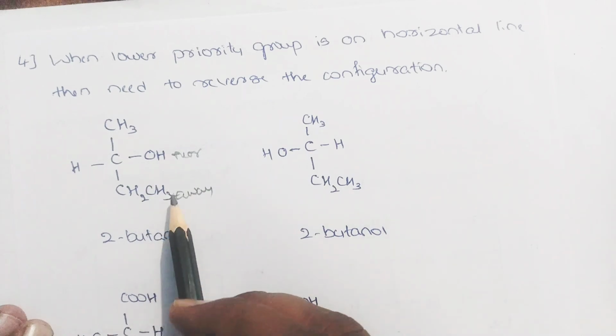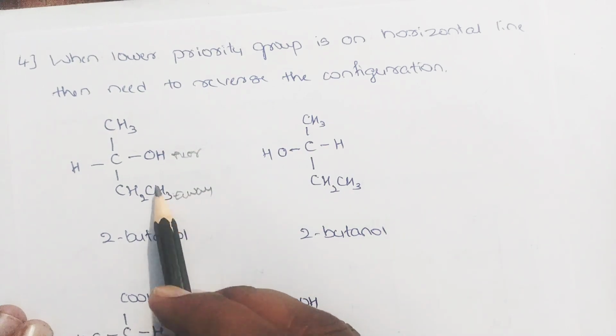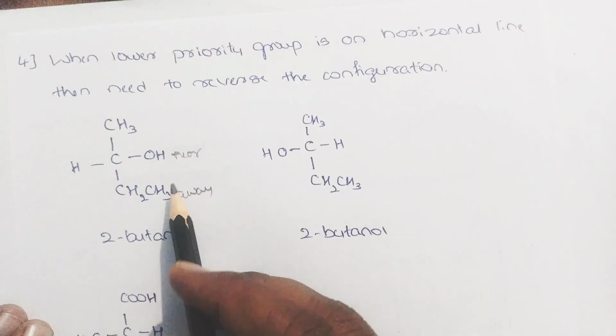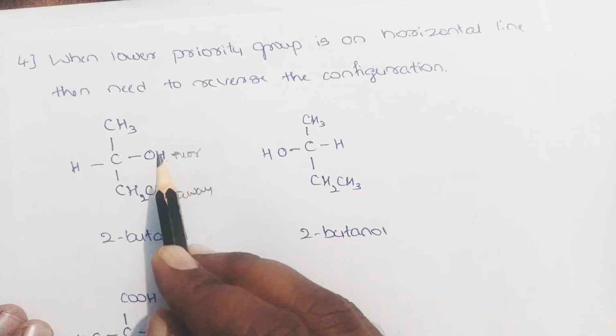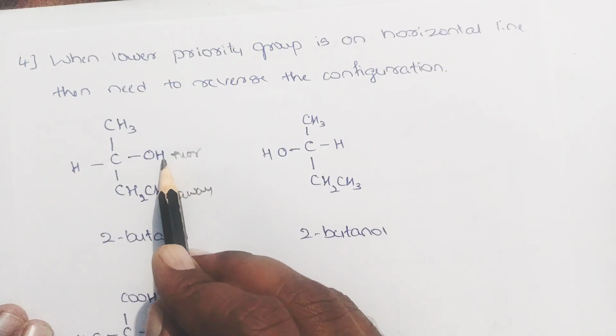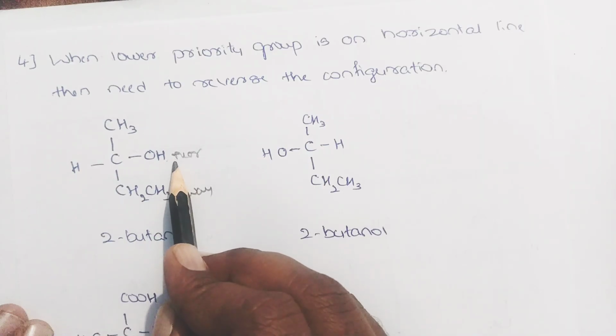The lower priority groups always should be away from the observer, and higher priority groups always nearer to the observer. If the lower priority groups are nearer to the observer, then we should reverse the configuration.